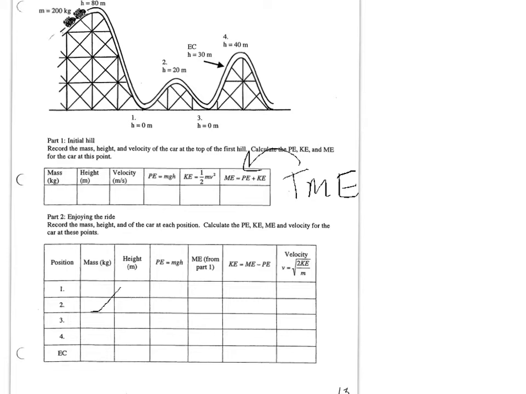Now, what you want to do is you're always going to get your total mechanical energy, TME, the total energy, which on this worksheet, by the way, is labeled as ME. That's okay. So that just means total energy when you see those capital letters. ME means total energy for the whole ride. You're going to find your total energy for the whole ride by looking at the initial hill.